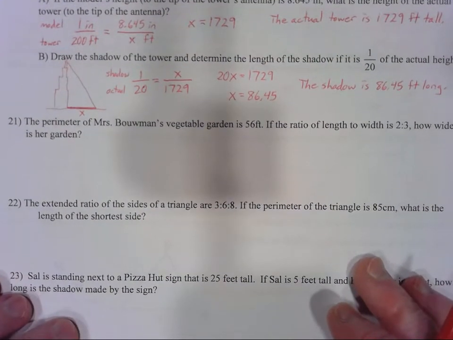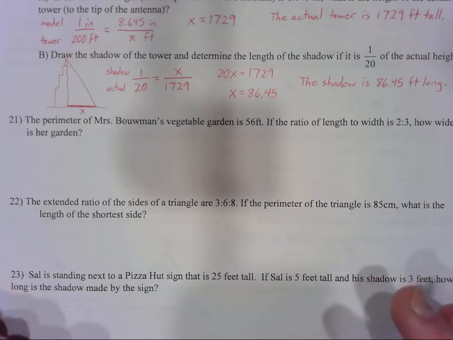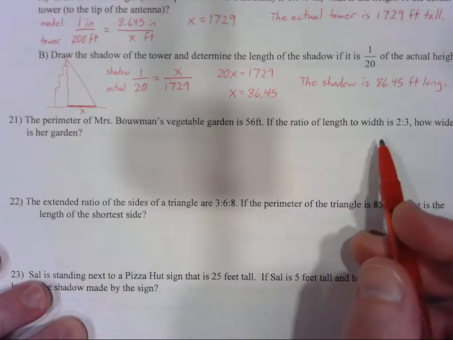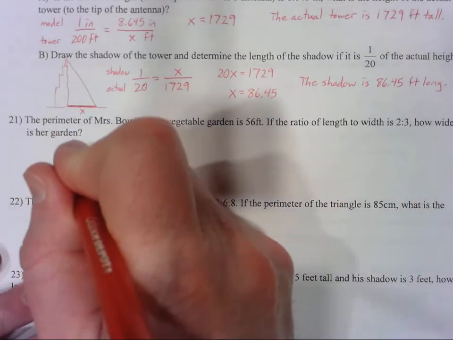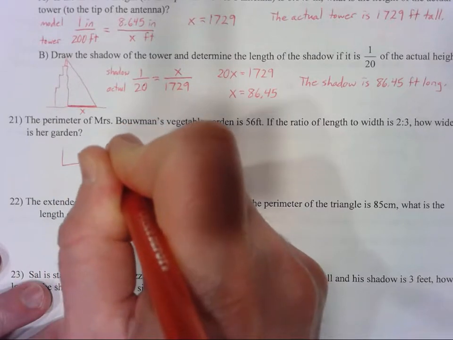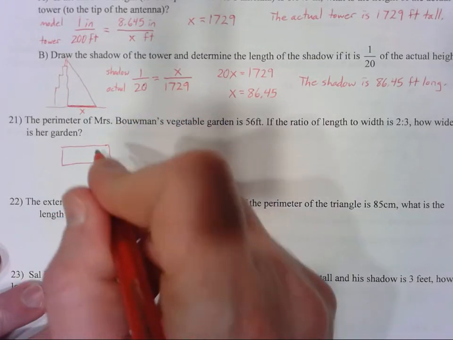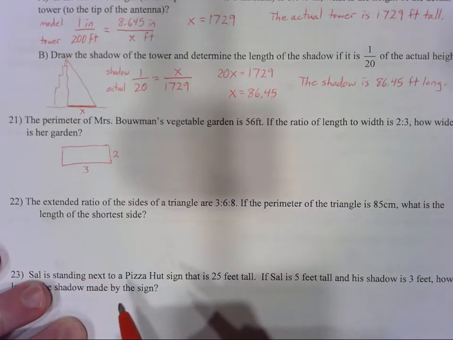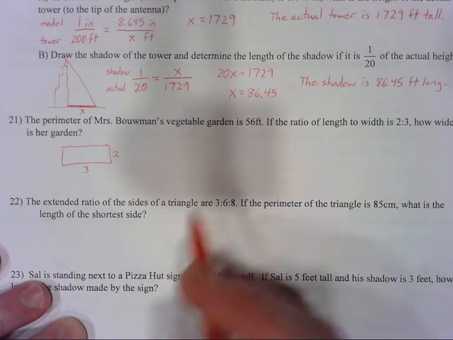Number 21. The perimeter of Mrs. Bauman's vegetable garden is 56 feet. If the ratio of length to width is 2 to 3, so her vegetable garden has a ratio of 2 to 3. And the perimeter is 56.